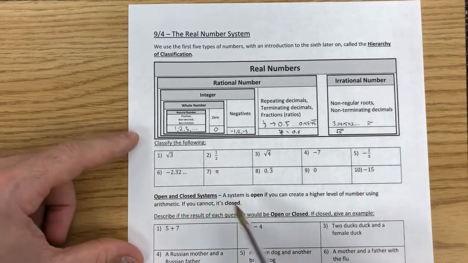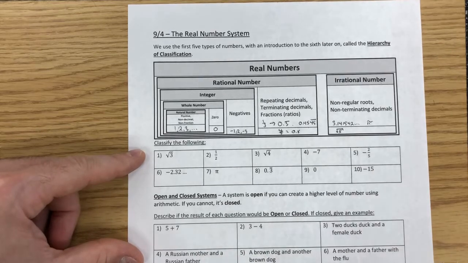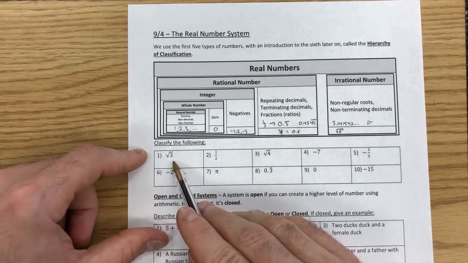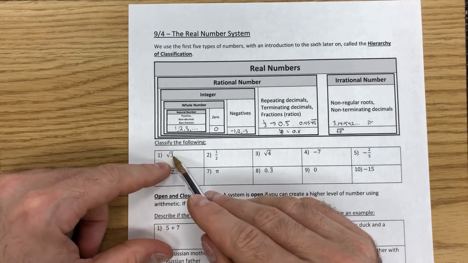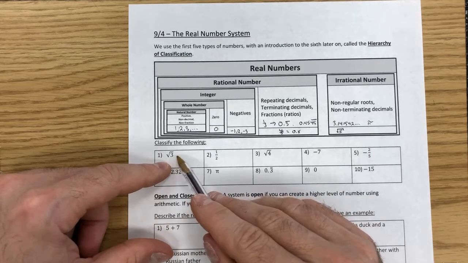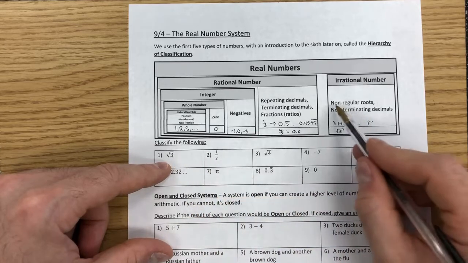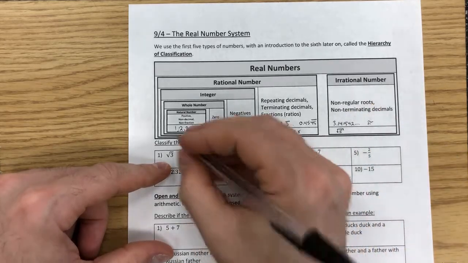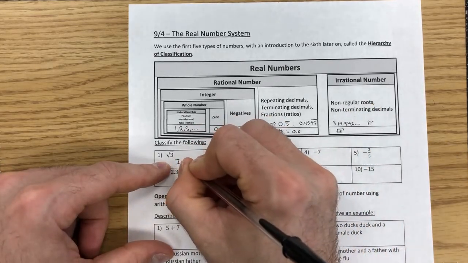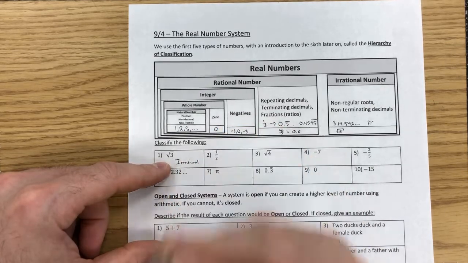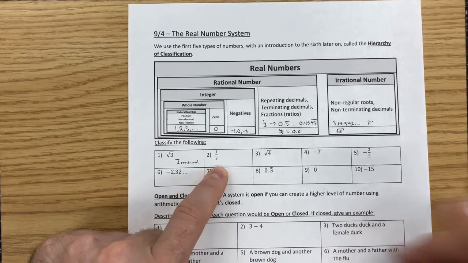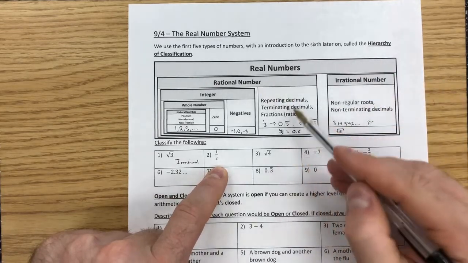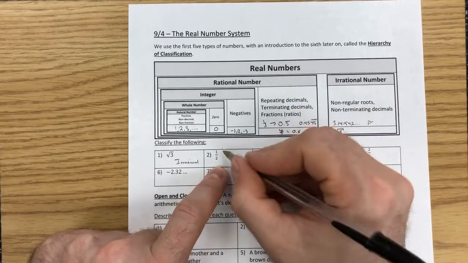So what we're going to do is we're going to classify the following numbers. The square root of 3 is not something that we can figure out because it's not the square root of 1, it's not the square root of 4, it's something in between. It's a non-regular root. So we would call this irrational. 1/2 is rational. It's a ratio of two numbers.